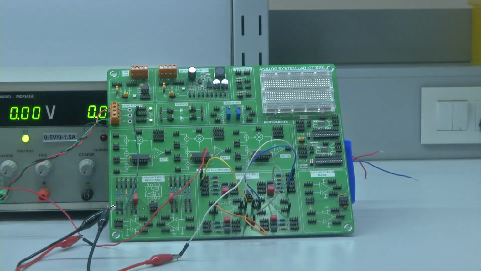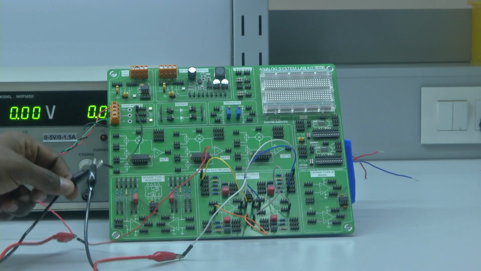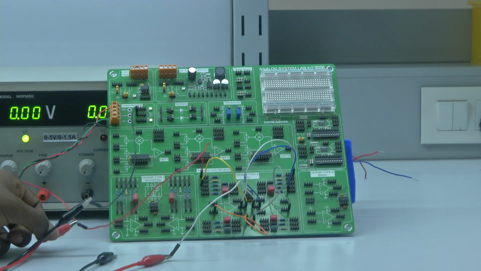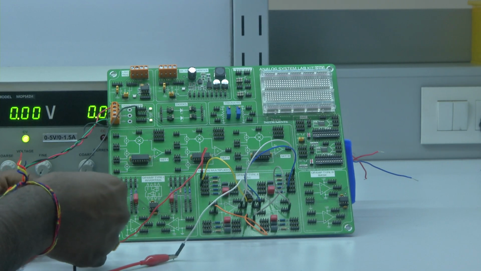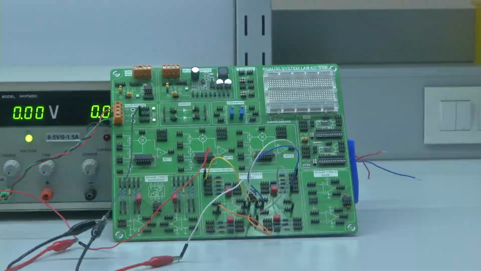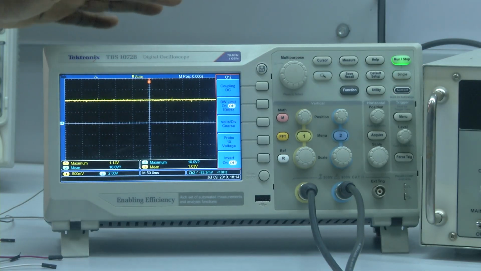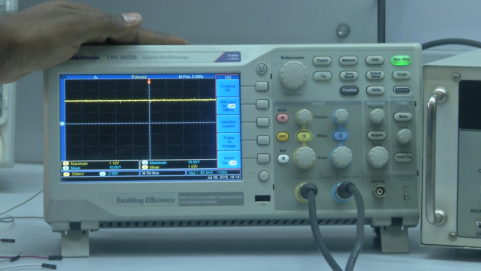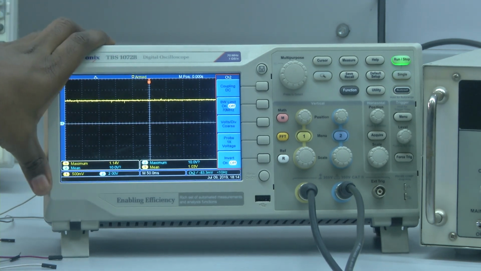I have not changed the connections to the first channel of CRO as well as the second channel of CRO. So just have a look at the CRO now. We will observe, by varying the input voltages from 100, 200 till 1 volt, what the output voltage is.